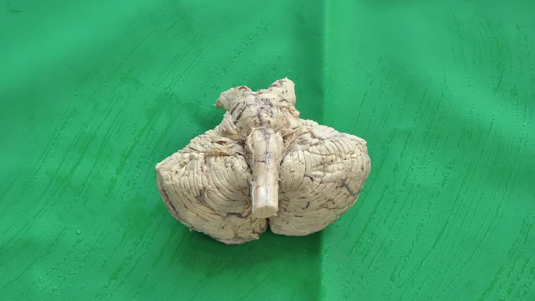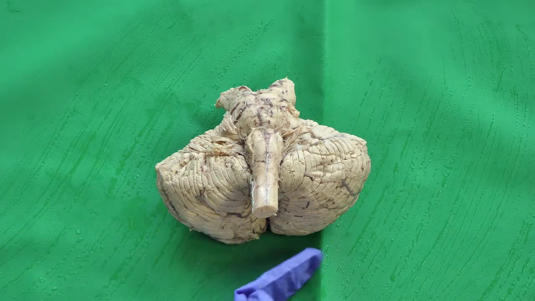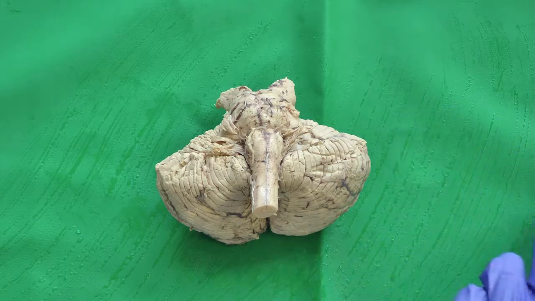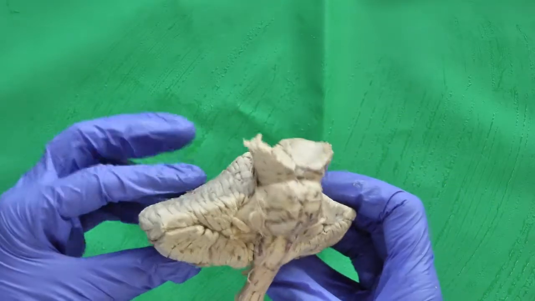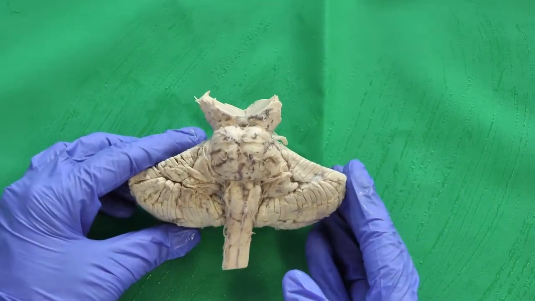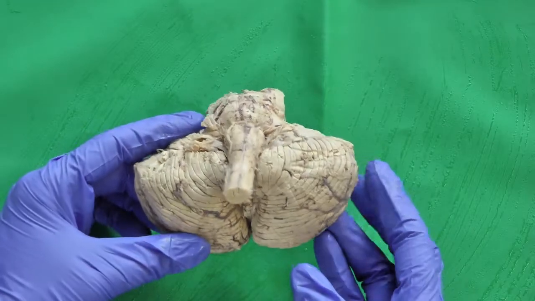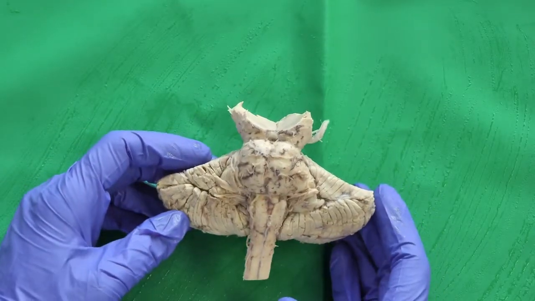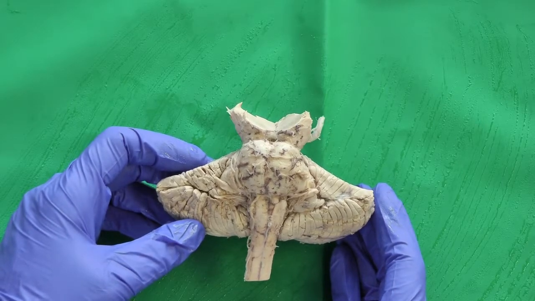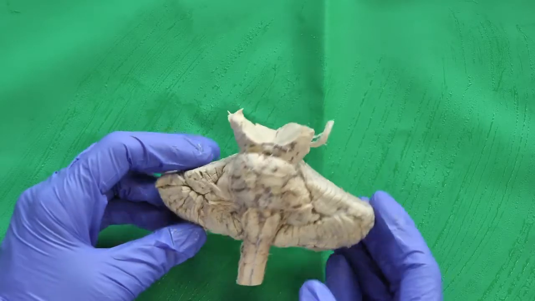All right, not everyone is going to have a great cerebellum to study off of for this section. So I picked one that was pretty decent. The thing about the cerebellum is that when we remove the brains from the cadavers, you oftentimes get cut marks, and it can make identifying some of the structures, especially the fissures, difficult if not impossible.